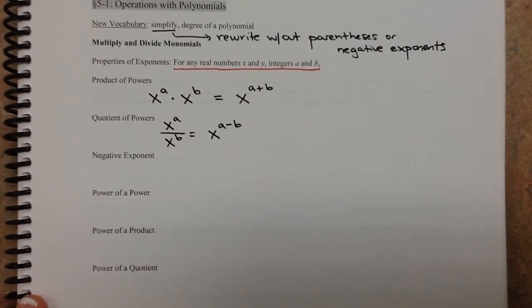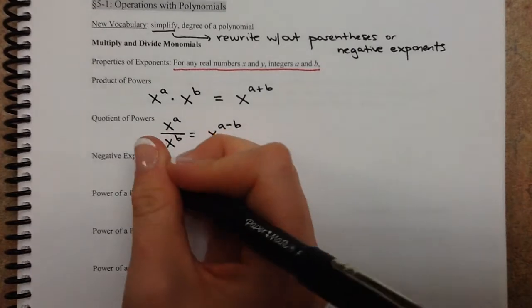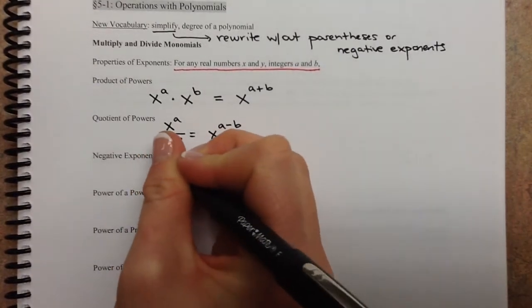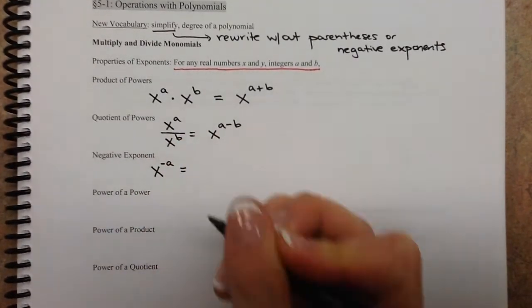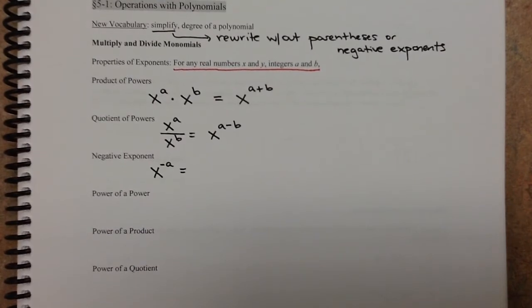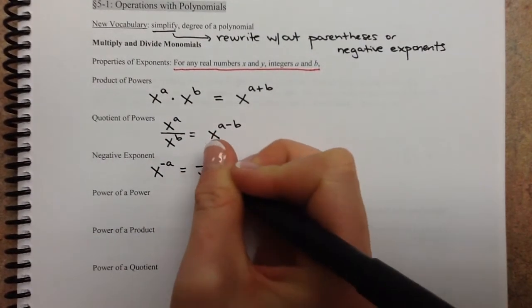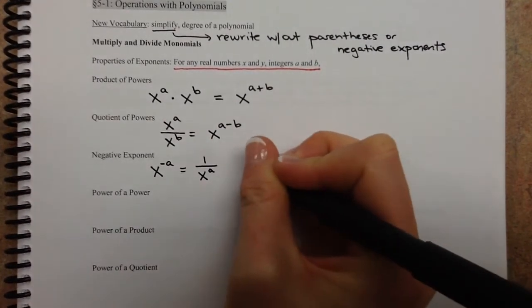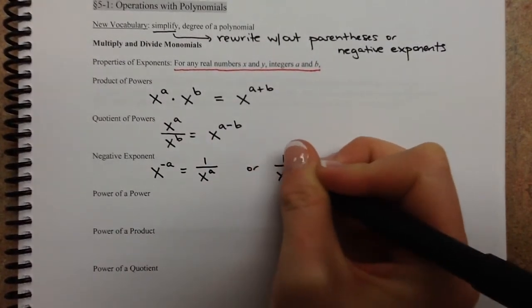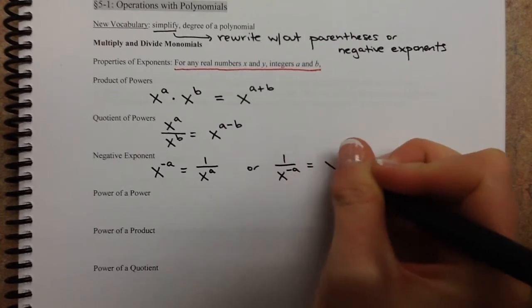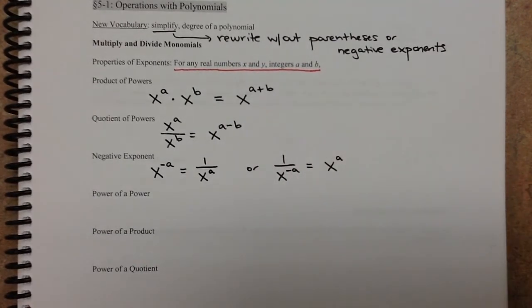Okay, and again, these will all make a lot of sense once you see them in action, and I know you've seen them before. Negative exponent: if you've got x to the negative a, remember a negative exponent represents the multiplicative inverse of a number, so we write this as 1 over x to the positive a. If you ever see a negative exponent in the denominator, you would flip it up into the numerator as a positive exponent. Basically, anytime you see a negative exponent, you flip it to the other piece of the fraction.